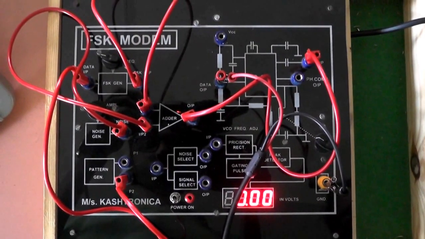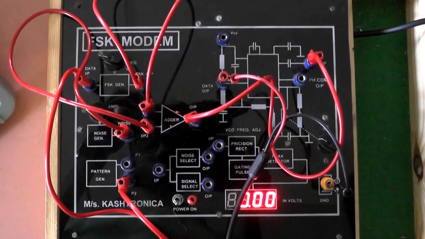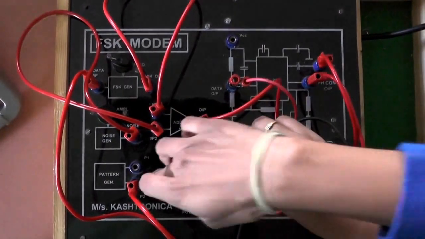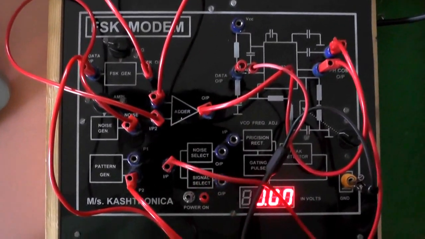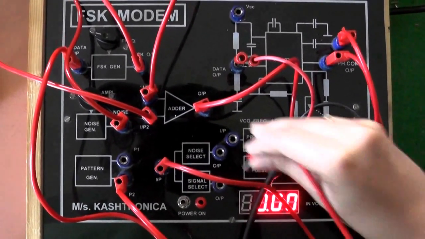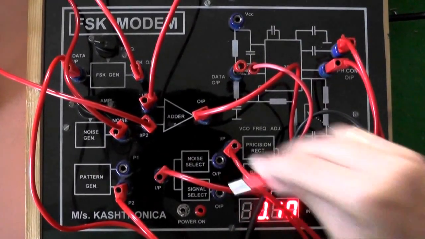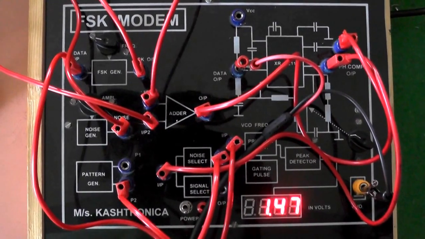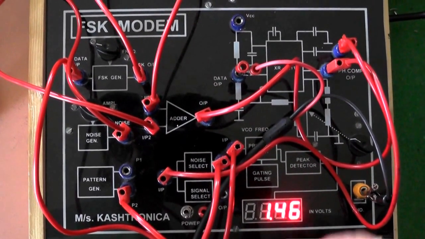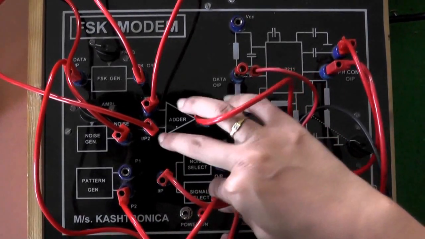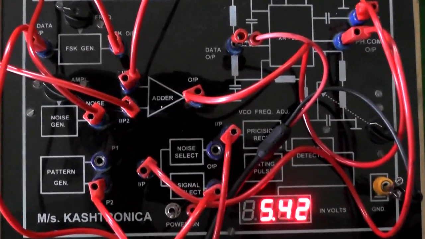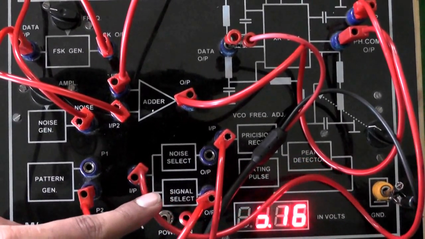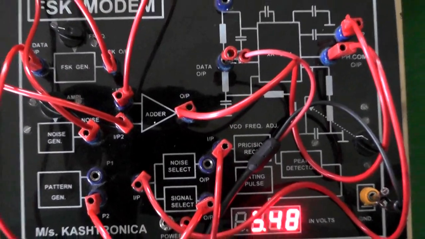This is the final stage to calculate the output SNR. Connect the phase comparator output to the input. Check the noise voltage. Now check the signal voltage. Now when we have the signal voltage and noise voltage, we can calculate the output SNR.